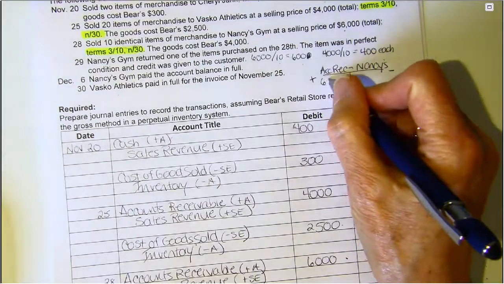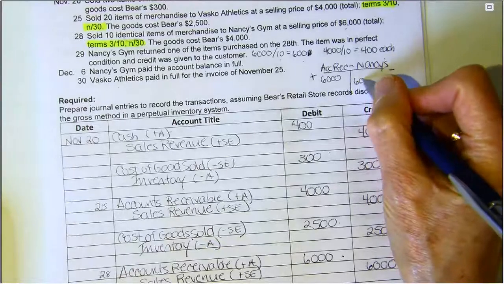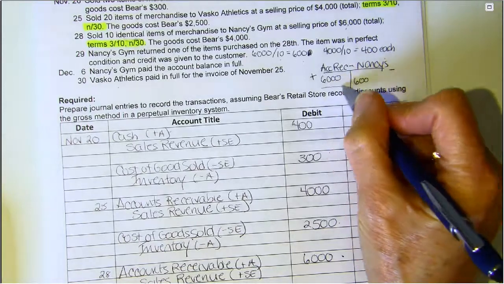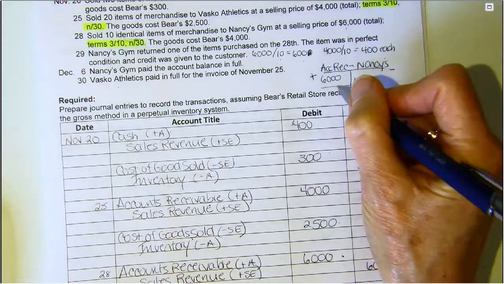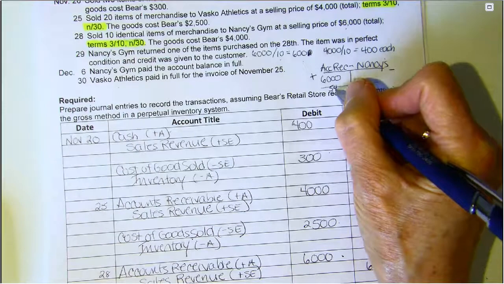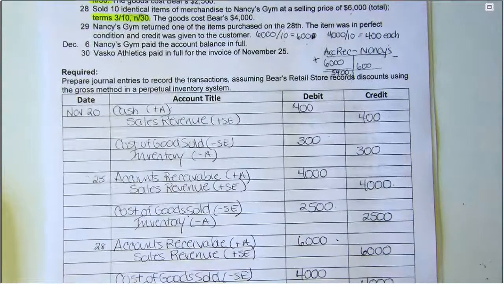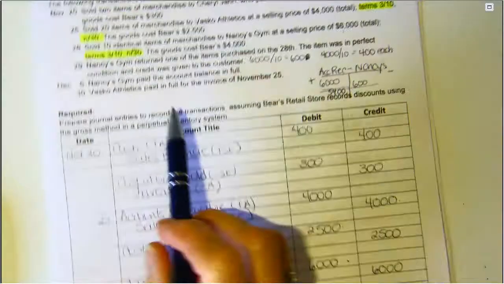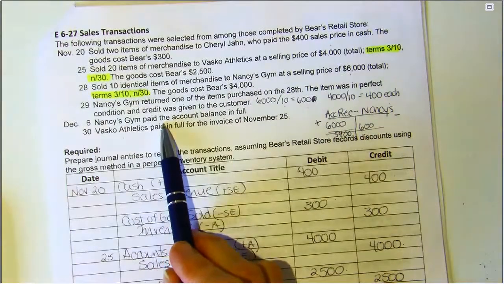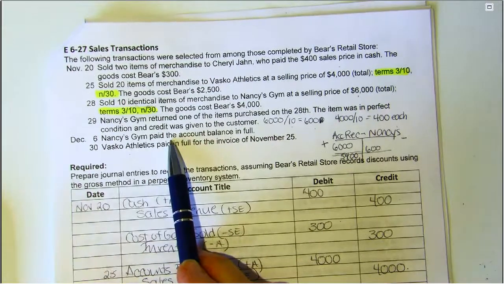So the sale was $6,000 and the return was $600. So the balance that Nancy bears is $5,400. Okay, so if she paid the balance in full, let's see first if she's eligible for a discount.